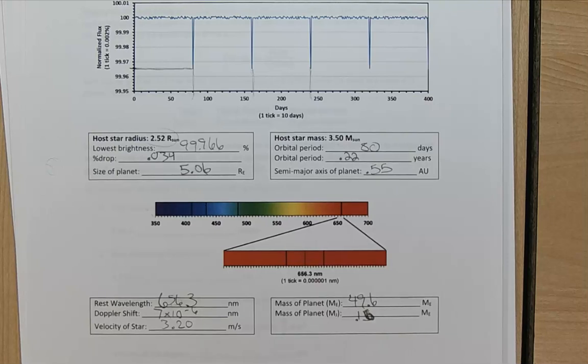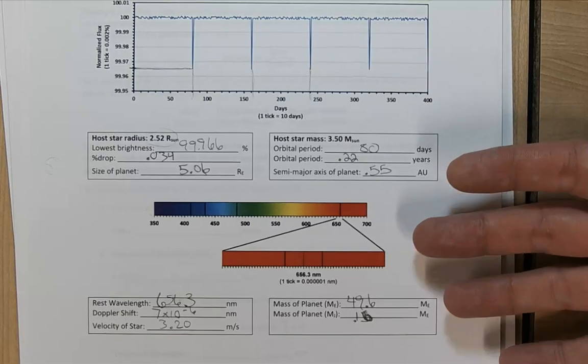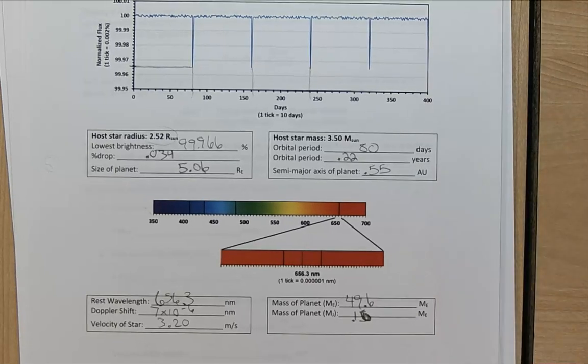So, the next step is, let's take what we know about this planet, its size, its distance, its mass, and ask what are the other properties of the planet that we can determine from the measurements that we make using transits and Doppler wobbles. And that will take us on to the next topic.